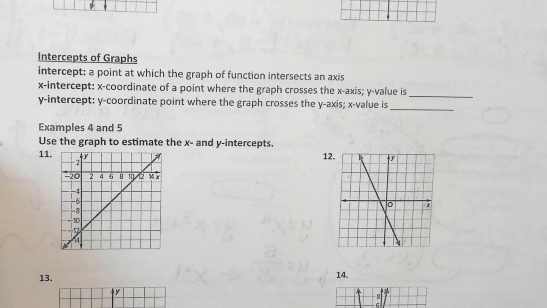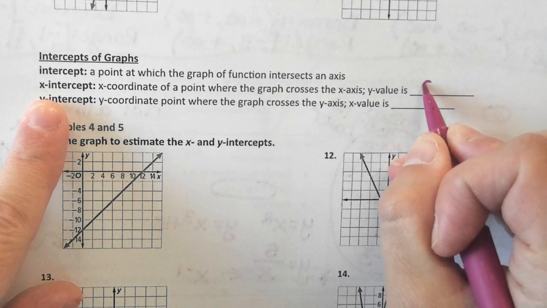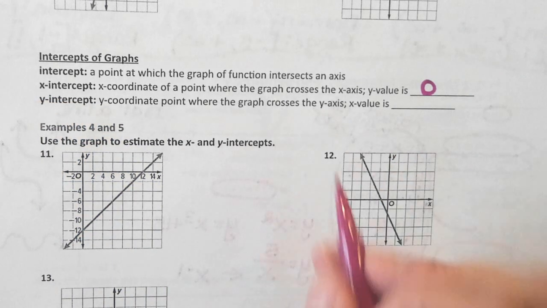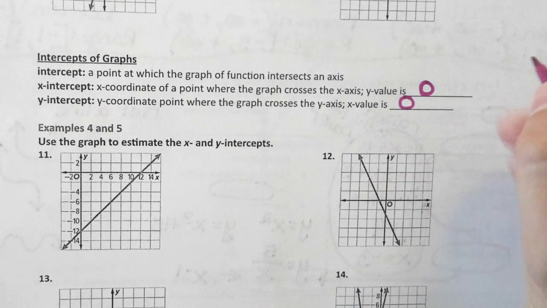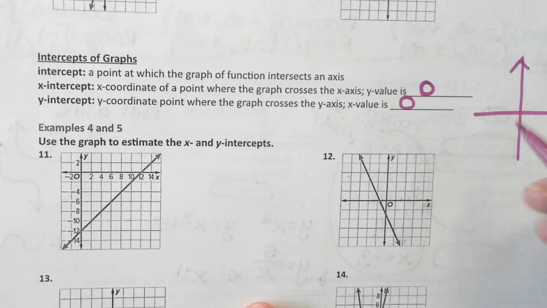So, here are our graphs. Let's talk about intercepts. At your x-intercept, your y value is always 0. At your y-intercept, the x value is always 0. So if we were to look at a graph, I'm just making one up.